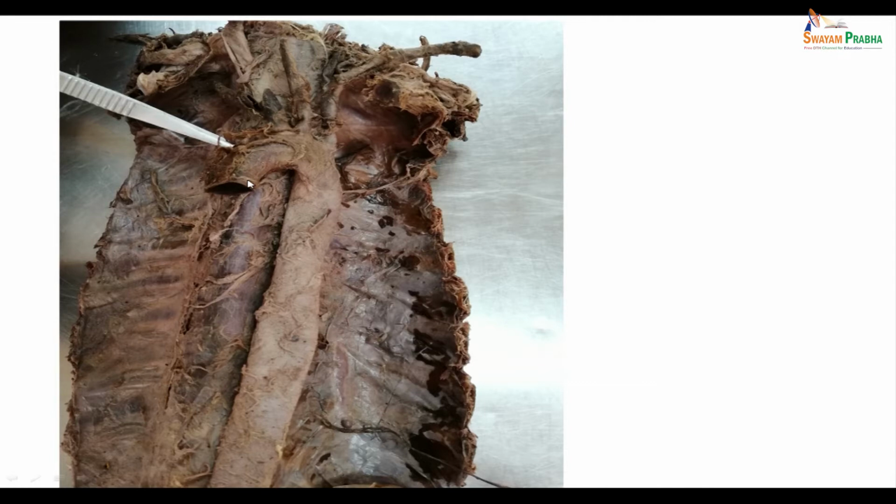This is how it looks in a dissected specimen. So, this is the aorta. Here is the ascending aorta. This is the arch of the aorta with its 3 branches, and this is the descending thoracic aorta.